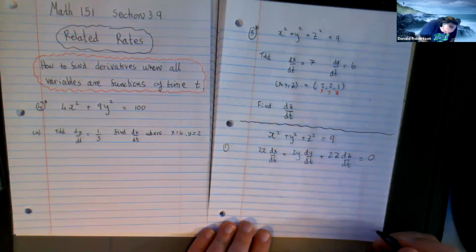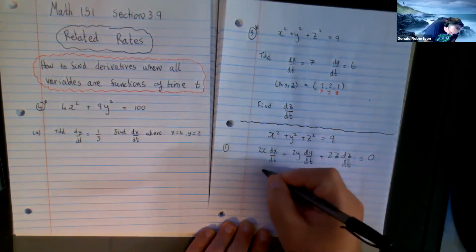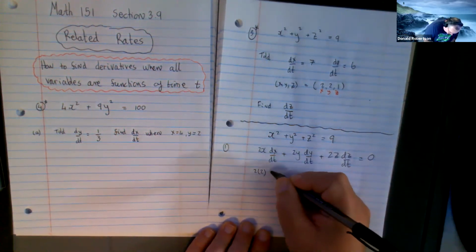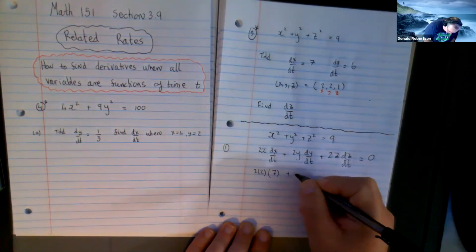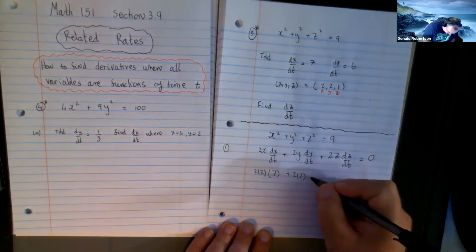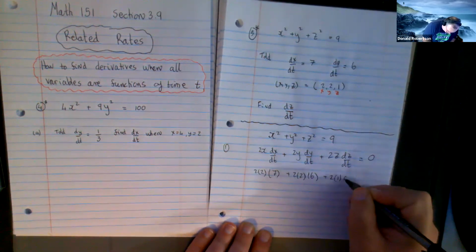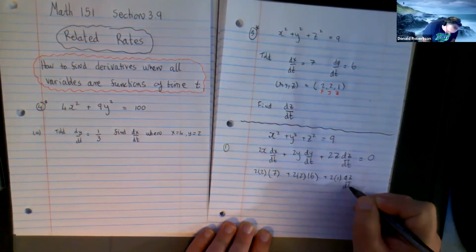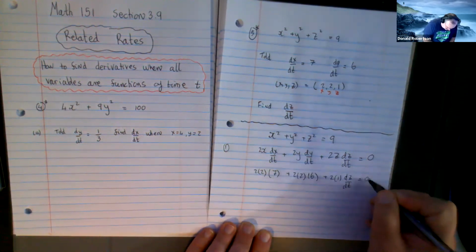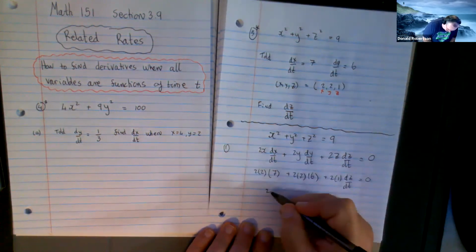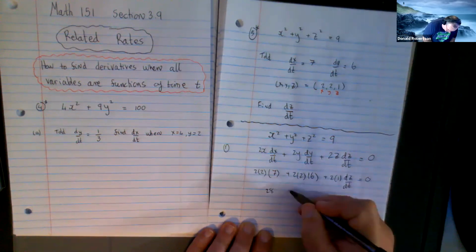Right, so I'm just going to plug in everything I know. x is 2, dx by dt is 7. y is 2, dy by dt is 6. z is 1. And so we end up with that guy. And that's 28. That's 24.